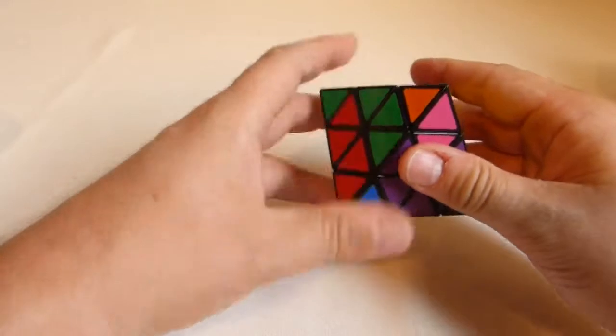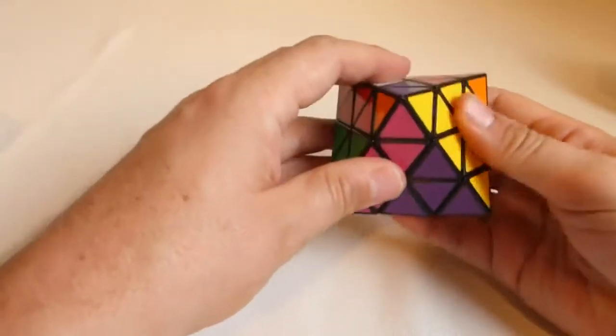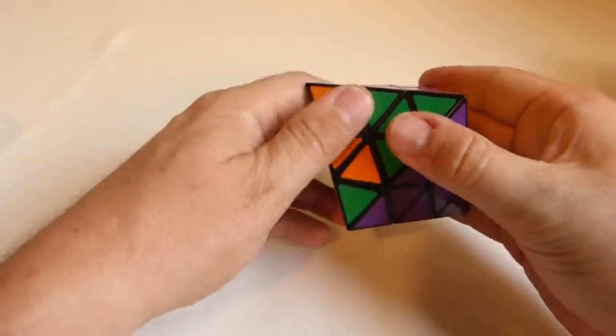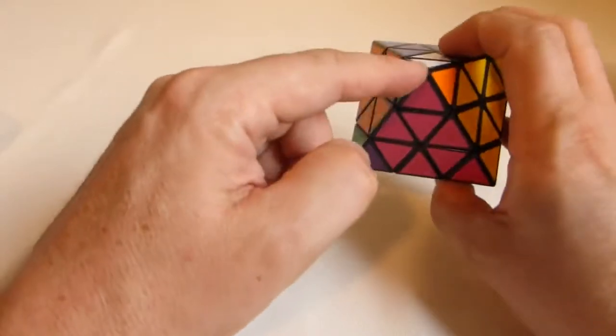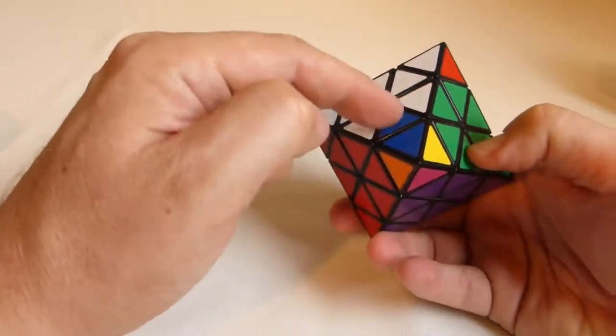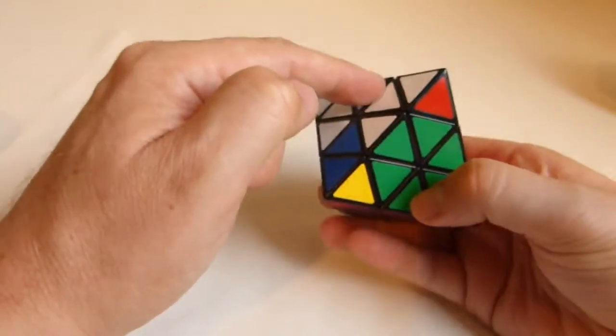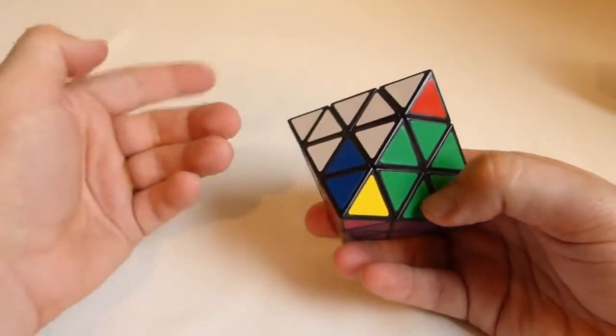Which way did I turn it? That way. And return. Oops, wrong way. There's my 3 corners again. There's that white piece. Notice it was that one that was blue before. Now it's this one. So now that tells me it's those 3 pieces there that are involved in that center 3 cycle.